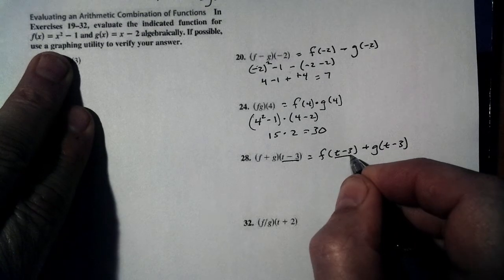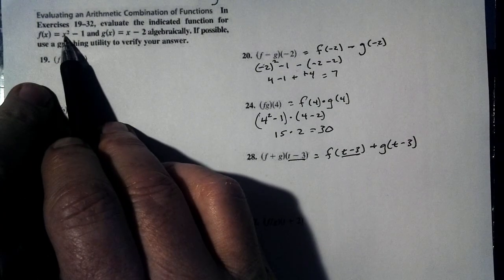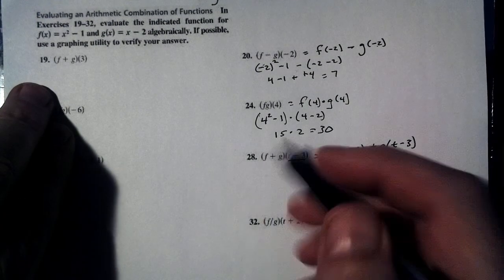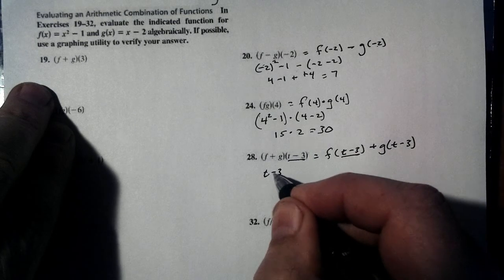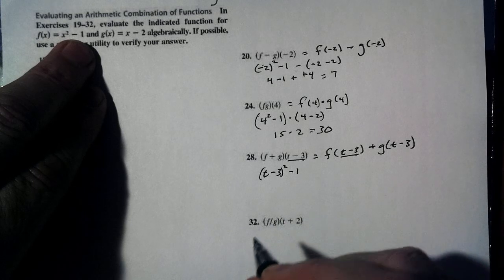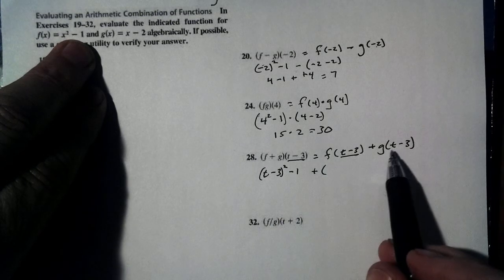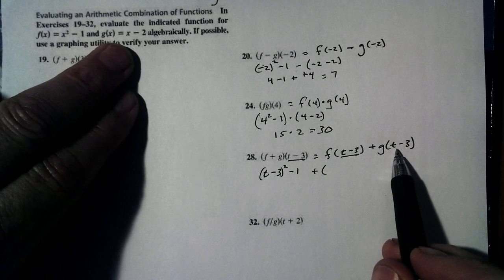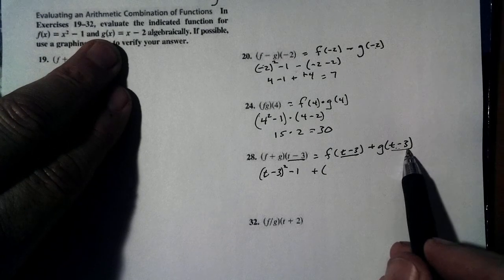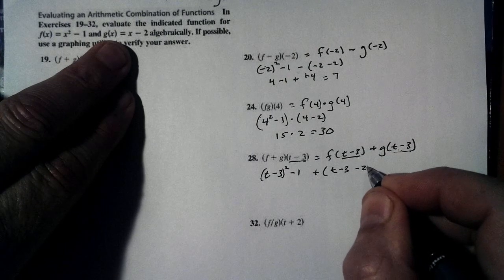This is the thing. And f takes the thing and squares it. So we take that whole thing, t minus 3, and square it. (t - 3) squared, and then subtract 1. And then we are to add to that g of the thing. g takes the thing, t minus 3, and subtracts 2 from it.